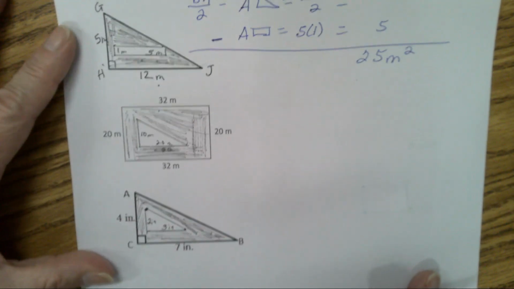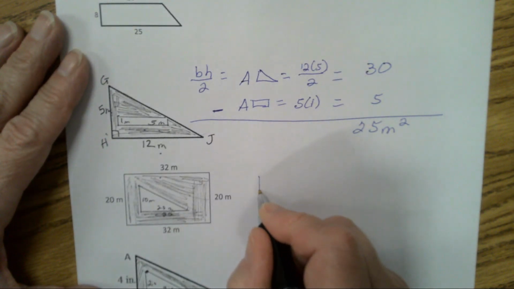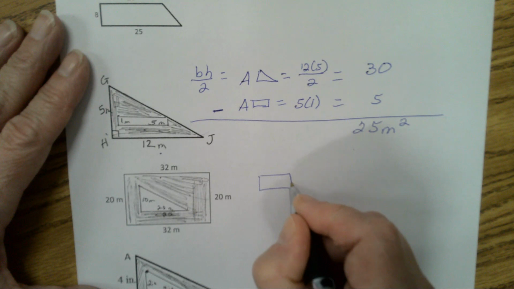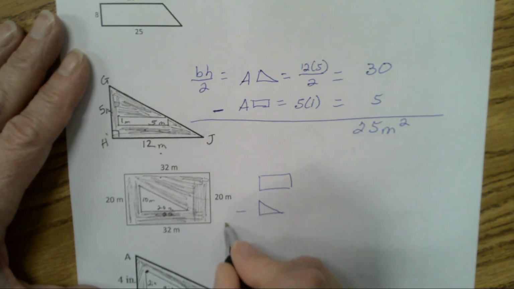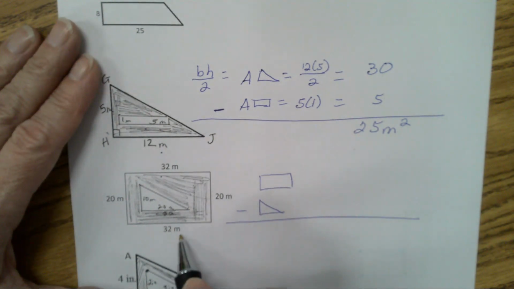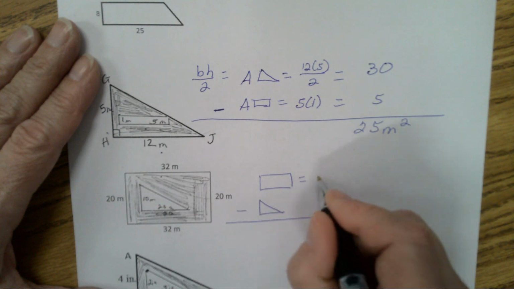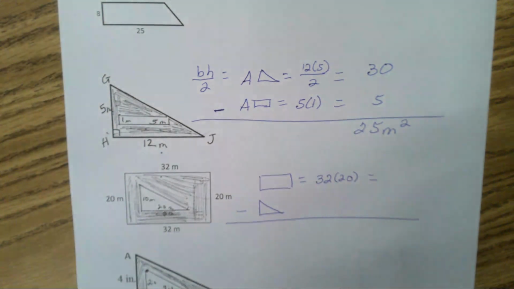So here we have in this problem, the big rectangle minus the triangle. Okay? You all know the formulas for these, right? Right. So 32 times 20 gives you the area of the rectangle. When in the calculator, what do you get when you take 32 times 20? 640. Everyone agree? Yeah. Okay, thank you.